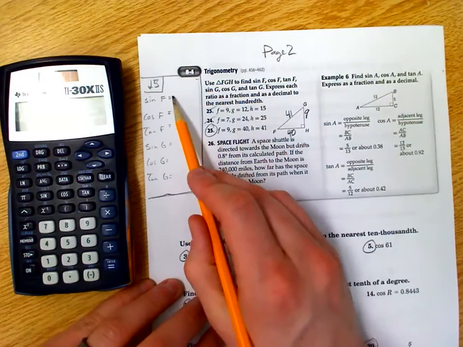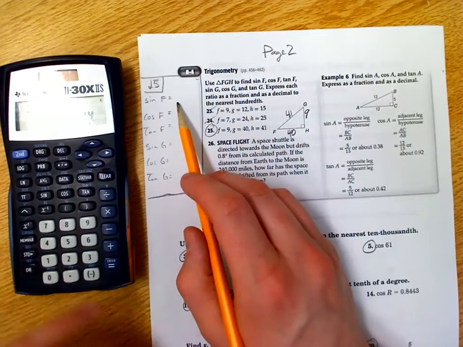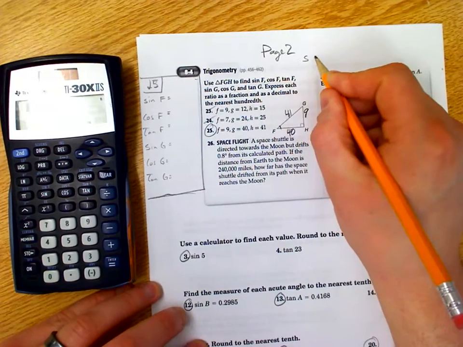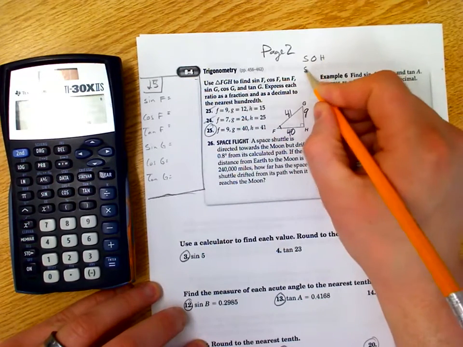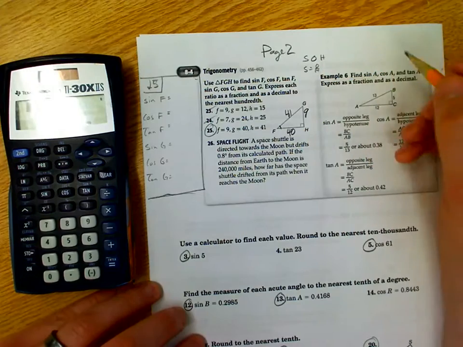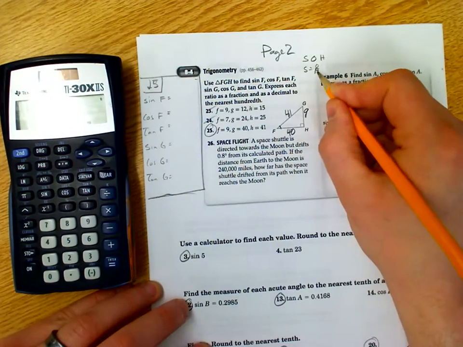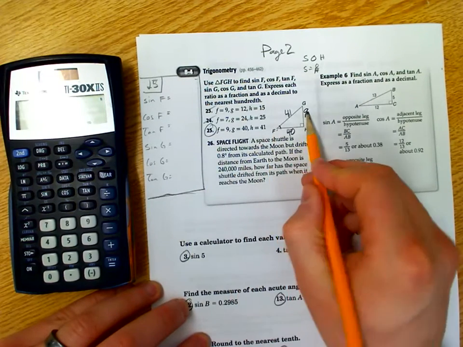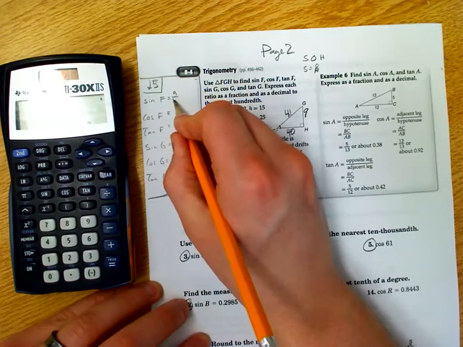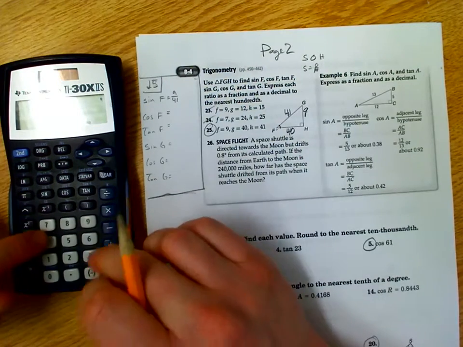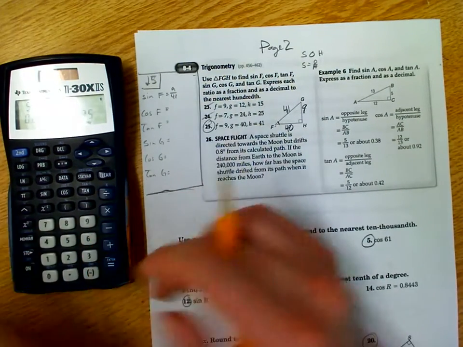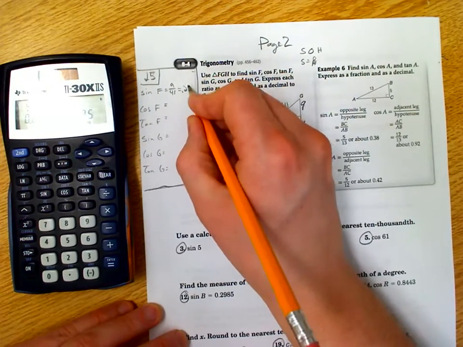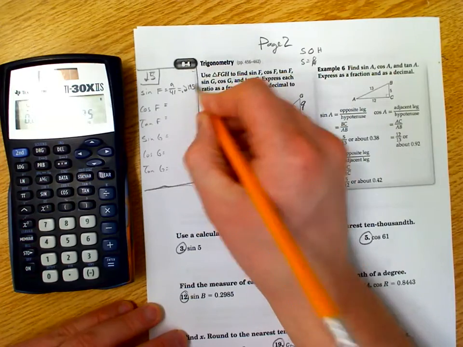So I want to know what the sine of F is. So here's F, here's angle F. The sine is opposite over hypotenuse. Sine equals opposite over hypotenuse, O over H. So the sine of F is 9 over 41. And I want to change that to a decimal. And that's 0.2195. Let's go that far.